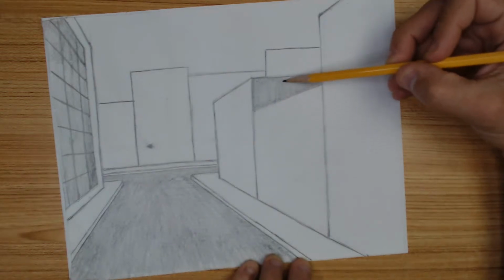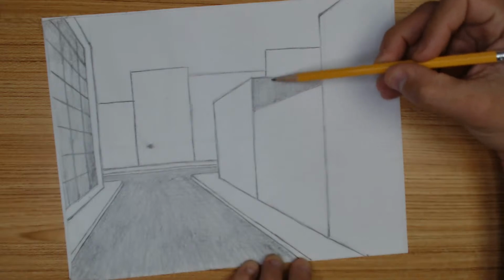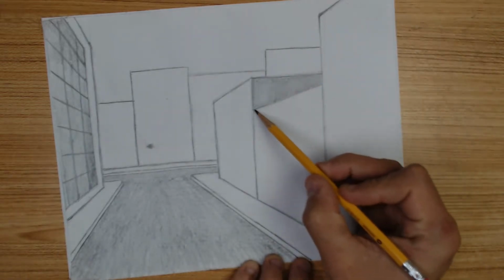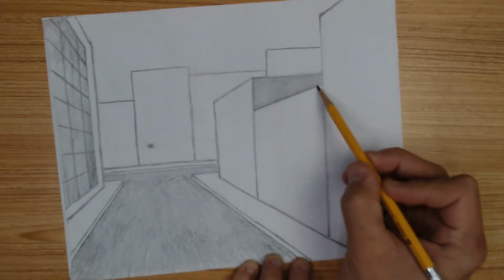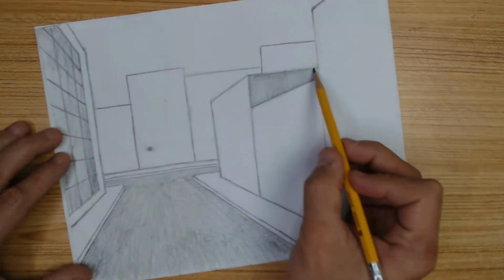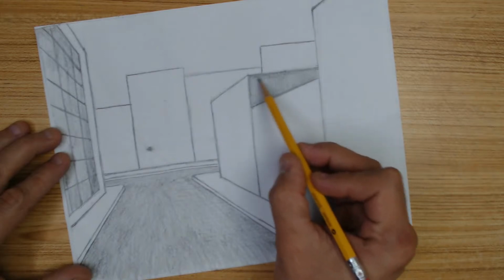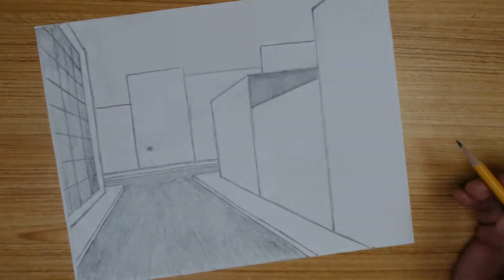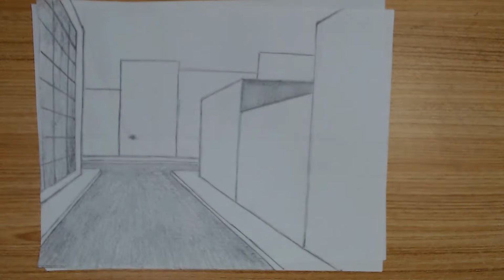See that? Now we see the side of the building.